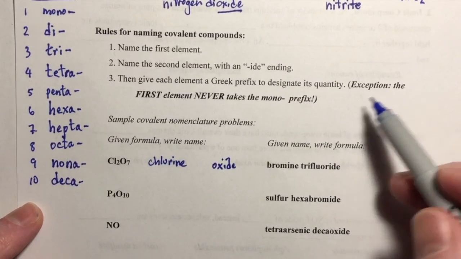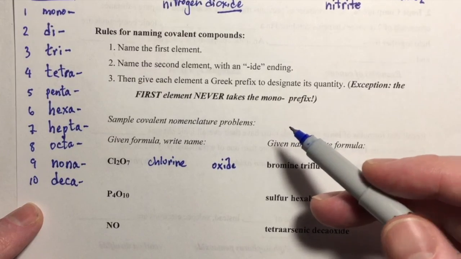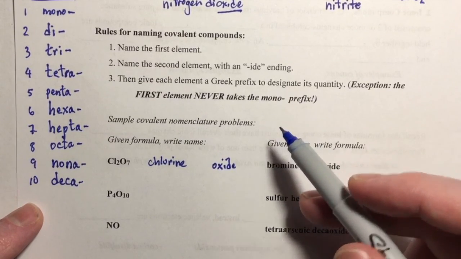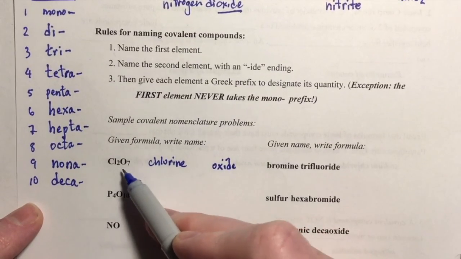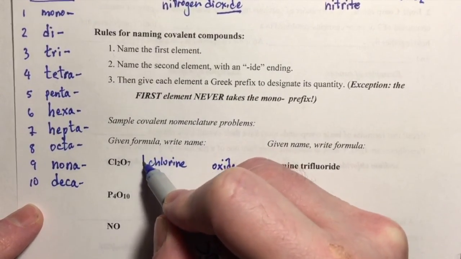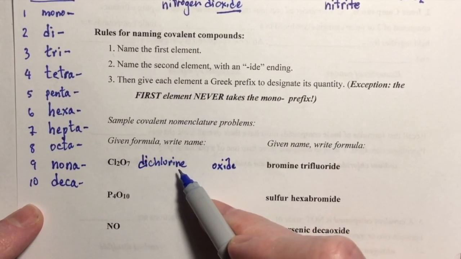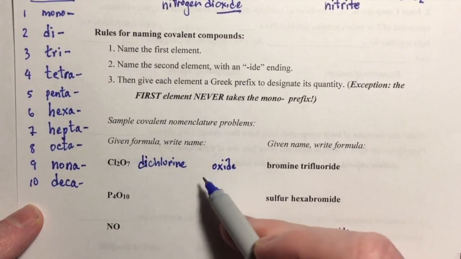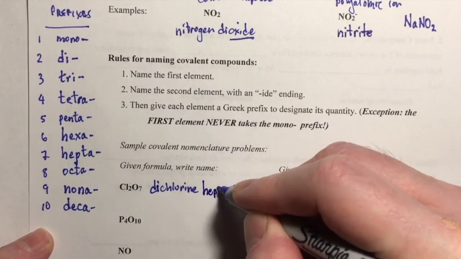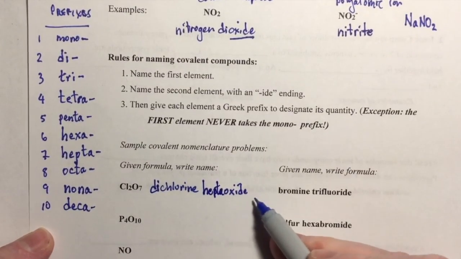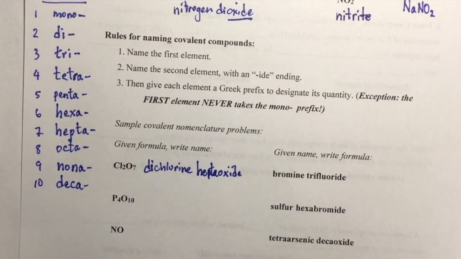I kind of rewrite this exception to say the first element never gets mono, right? So it's a little bit funny, but maybe you'll remember it. This first element never gets mono, okay? So there's a Greek prefix 2 here, and the Greek prefix for 2 is di. So it's dichlorine, all one word, dichlorine. And then there are 7 of those oxides, so it's going to be a heptaoxide. Dichlorine heptaoxide is the name of that compound.